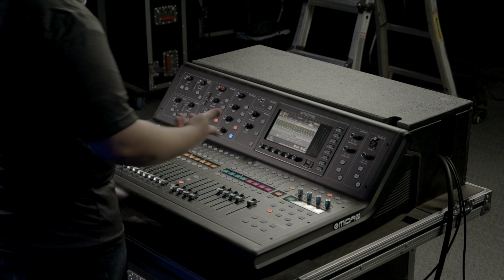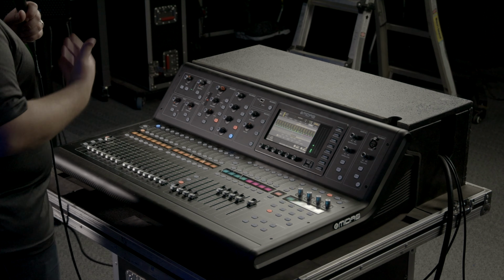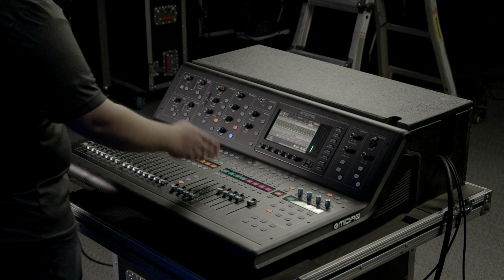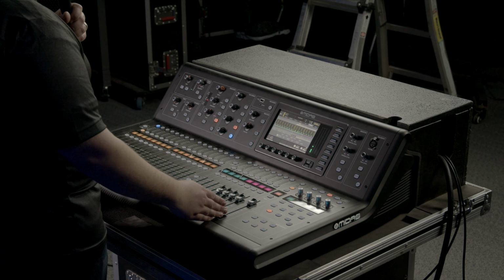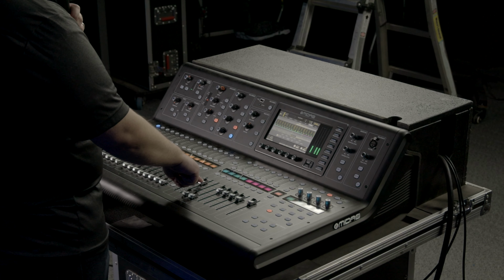Okay, so now I'm talking, we can see that I have signal here, we can see that I have signal in my subgroup. I'm not hearing anything in my main fader yet because this is down, so as I turn this up, now I have subgroup control of whatever channels I have left unmuted going into those subgroups.